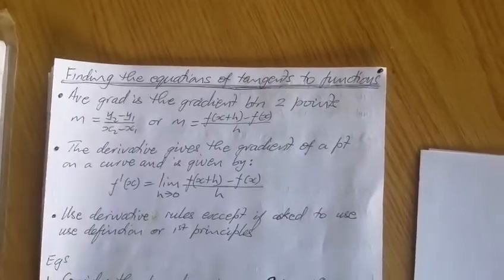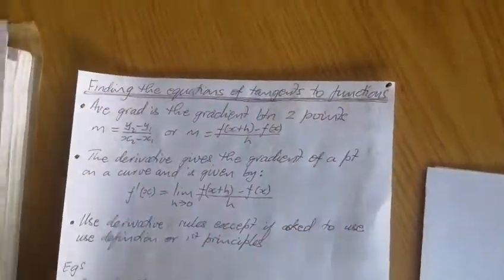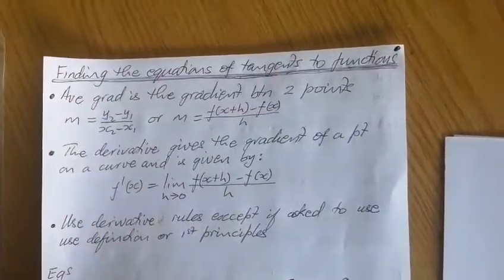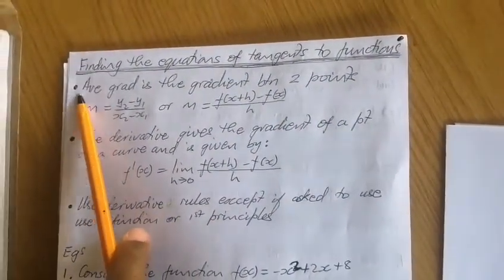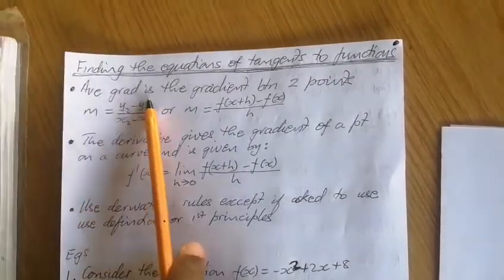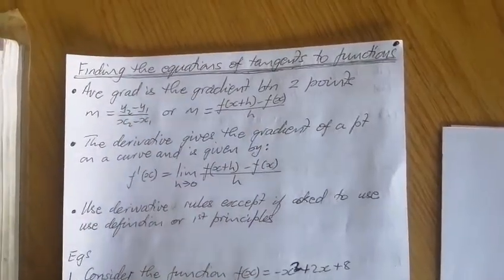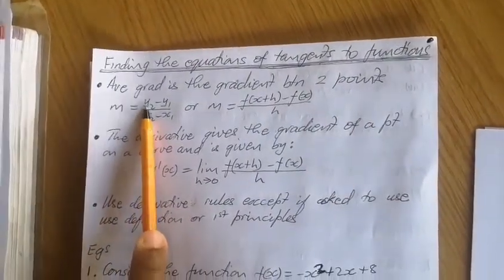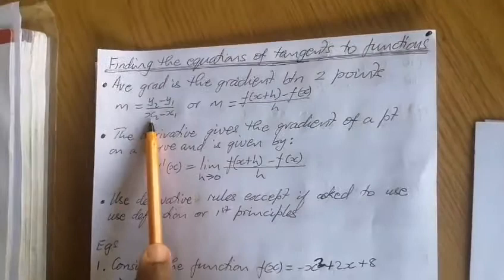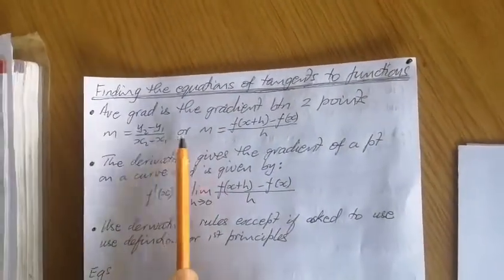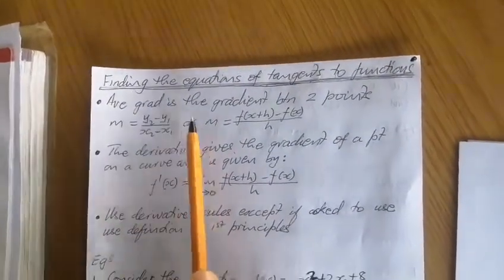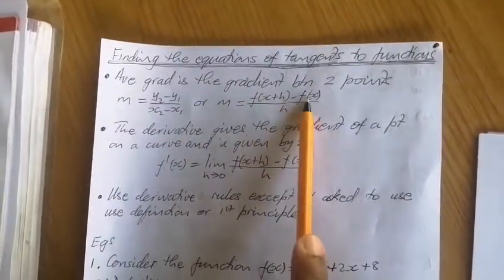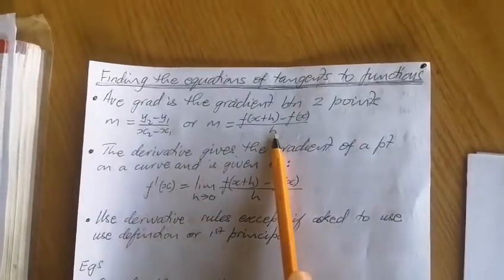Okay, today we are looking at a subtopic, finding the equations of tangents to functions. Remember what we have talked about. Average gradient is the gradient between 2 points, and it is defined by m is equal to y2 minus y1 all over x2 minus x1. Or the same average gradient can be defined by m is equal to f of x plus h minus f of x all over h.